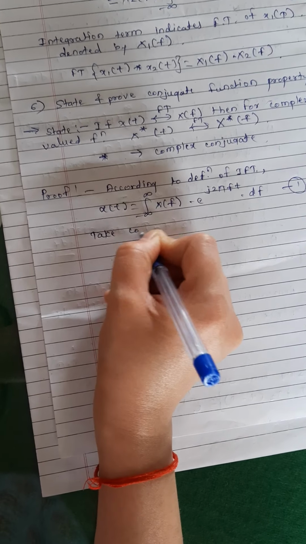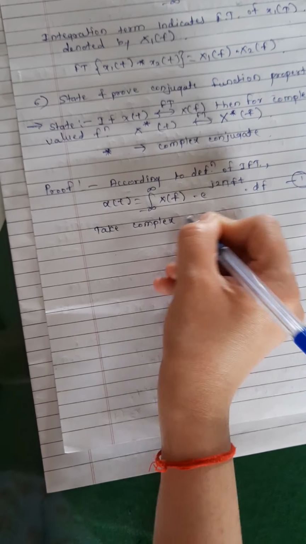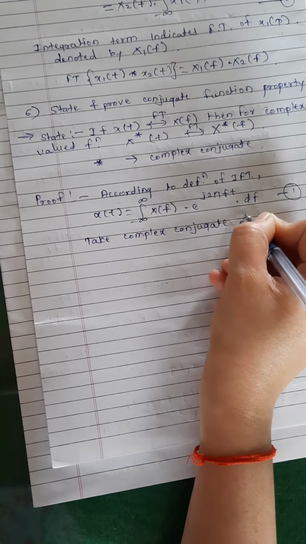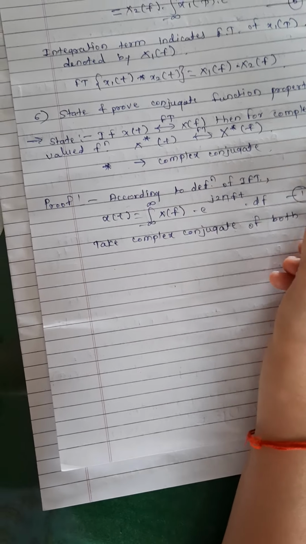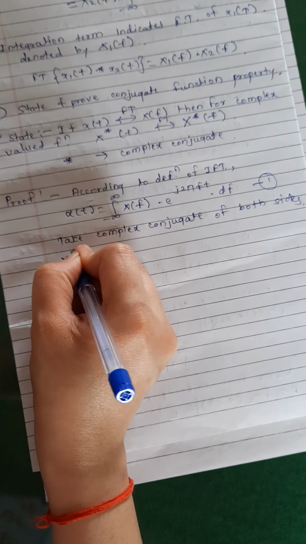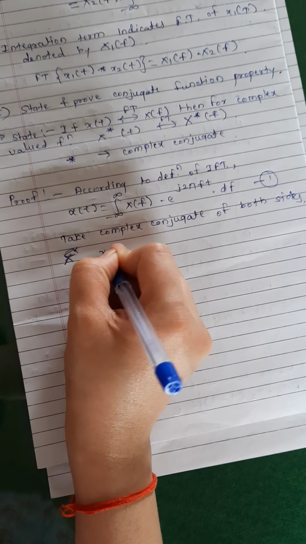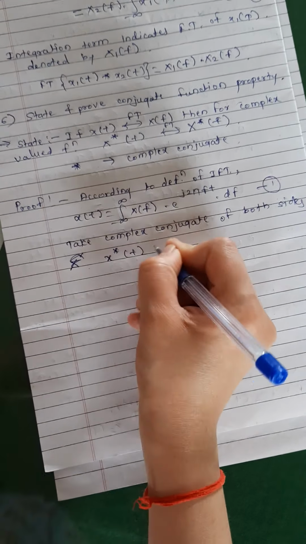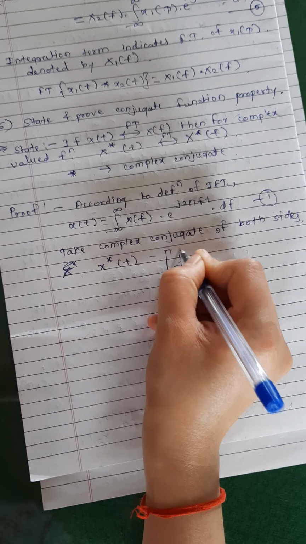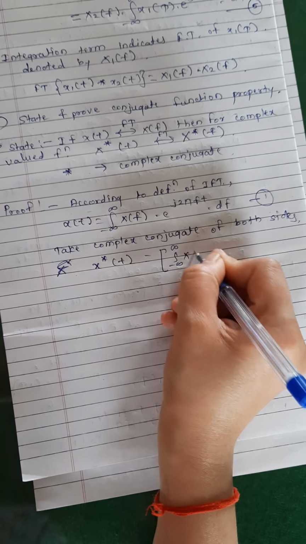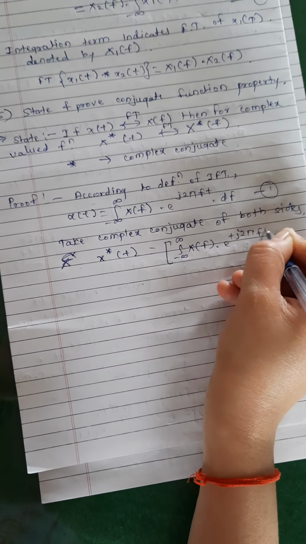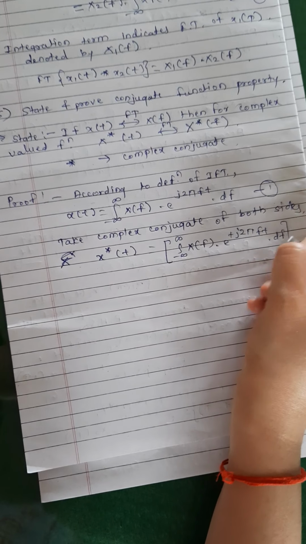The complex conjugate of x of t is the integration from minus infinity to infinity of X of f e raised to plus j 2 pi f t df, its complex conjugate.